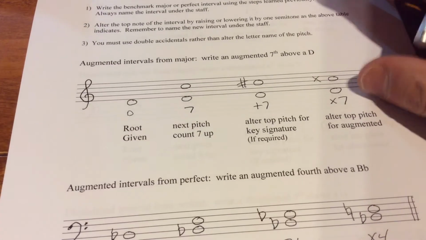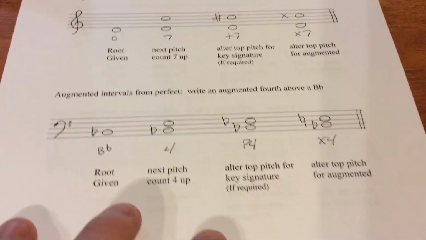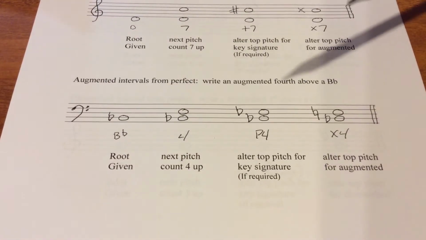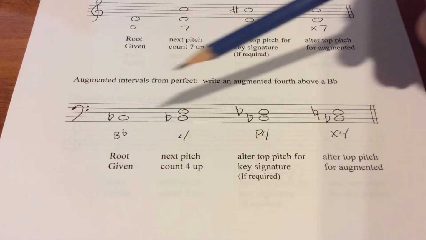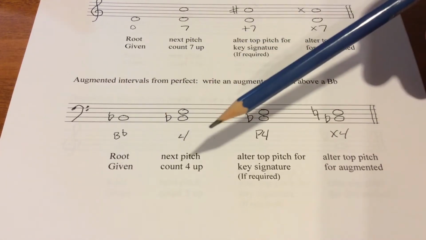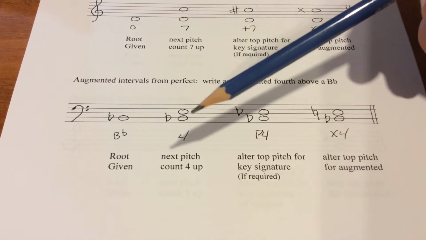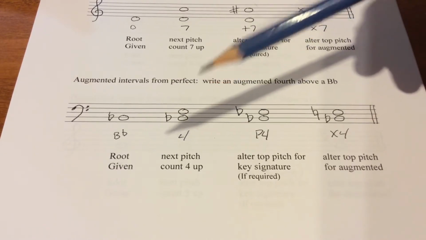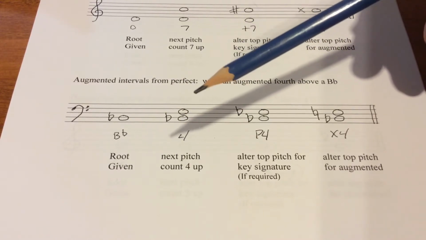Let's look at another example. This is an augmented interval from a perfect interval. So in this question, we're asked to do an augmented fourth above a B flat. And we're in the bass clef. So again, we identify the bottom pitch, B flat. What's the fourth note above B flat? It's an E something in this case. Or if you already know your key signature, B flat major.